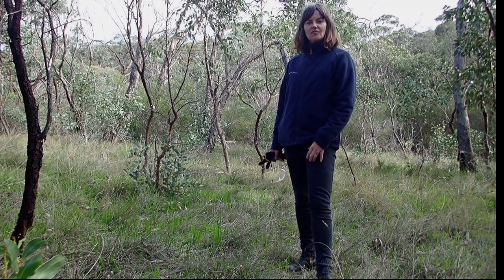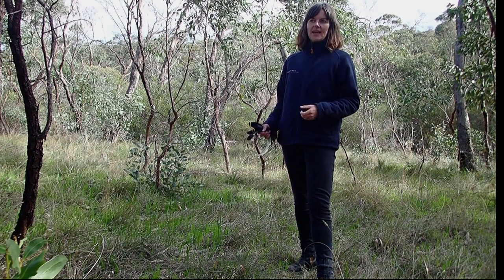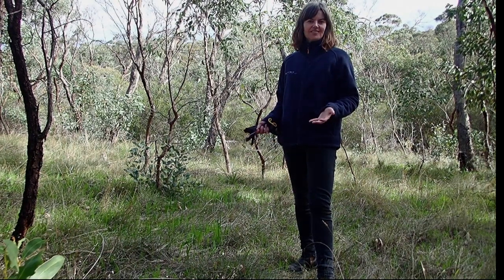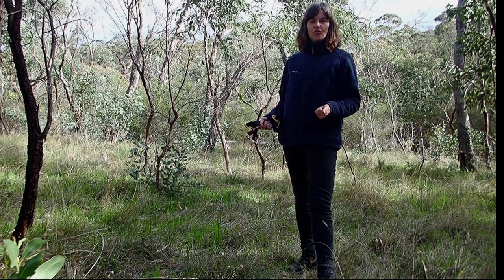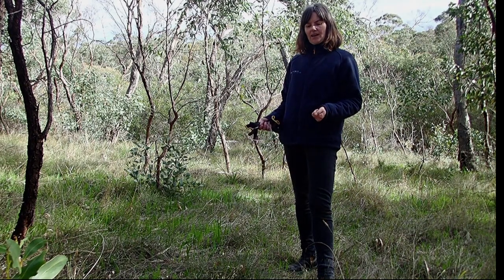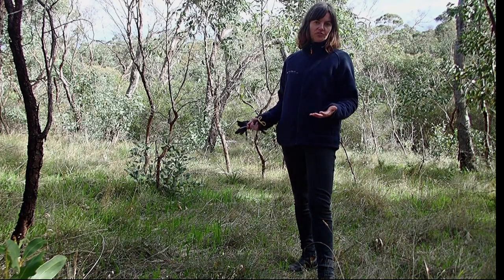So we're at a reserve here that's really, really large, and this is a really good example of the challenges about when you're doing bush regeneration and you've got limited time and resources. Where do you start? You want to make sure that you're going to get the best bang for your buck with the work that you do, that you're going to be helping the bushland as much as possible.